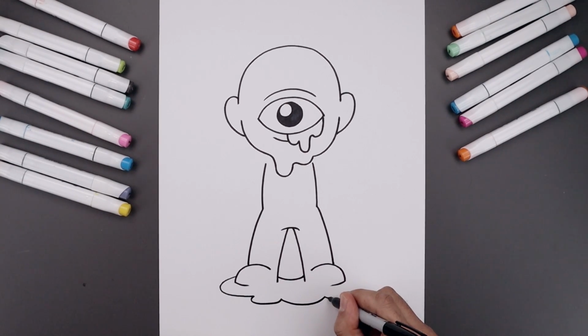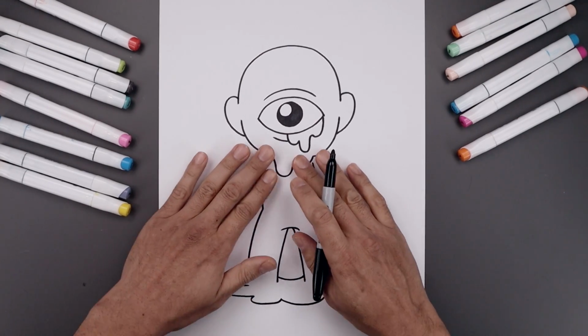Let's add a small curve along the bottom. Now I'm going to wrap this around the side of the right foot, going out, and then back in. Now I'm going to go back up to the top and draw on the arms.